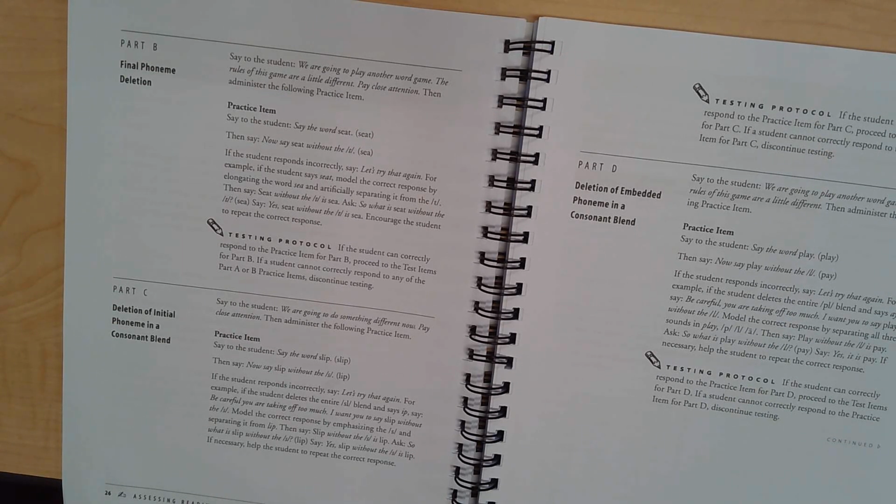Now, if the student responds incorrectly, you're going to try again, and you're really going to try and artificially separate the C from the T and elongate it. You're going to say seat. Then say seat without the t is C. You're going to ask the student, so what is seat without the t? C. Yes, seat without the t is C. You're going to encourage the student to repeat the correct response.